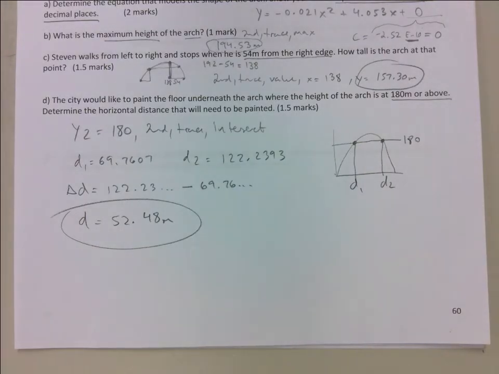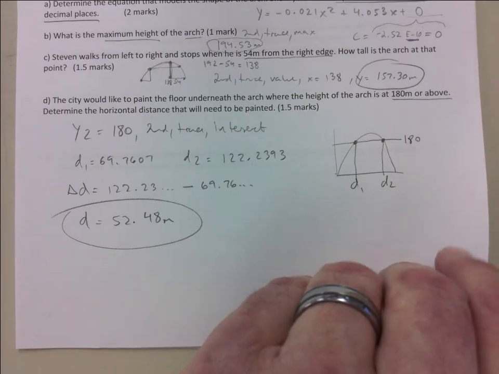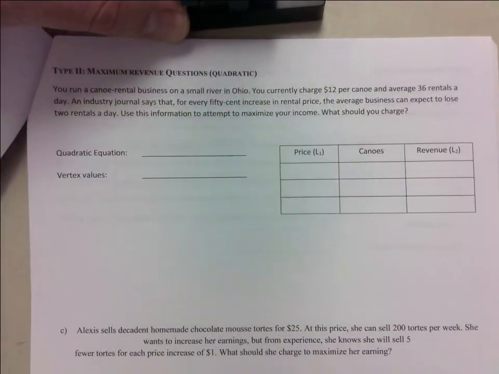I'd like to quickly do page 62. I will do the top one now, and you can do the bottom. So let's go to 62. This is the profit type of question.